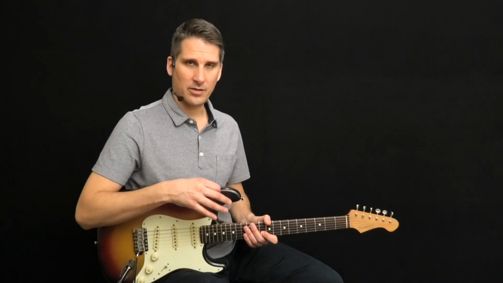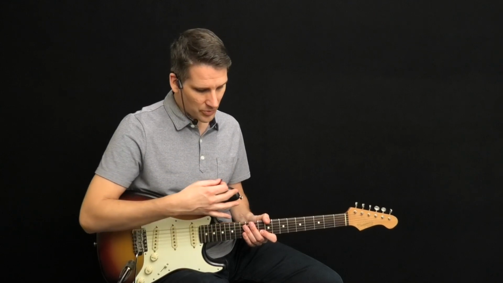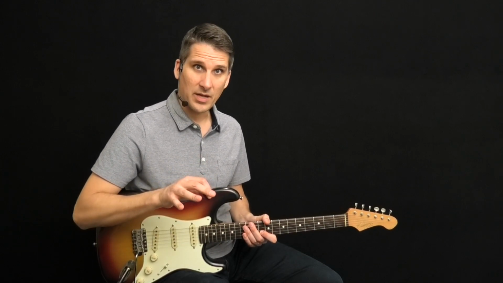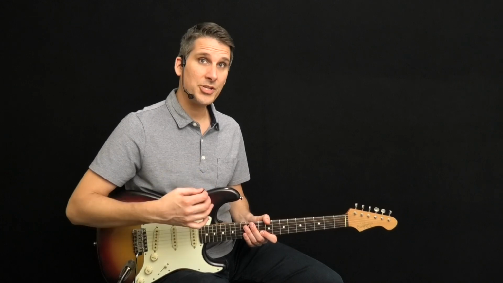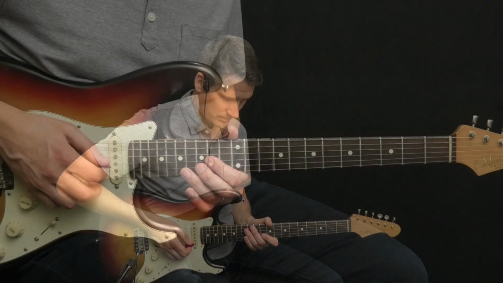So each phrase here lands on a note that is part of its underlying chord. If I go through this again and play the basic melody, you can see that each chord contains a melody note.